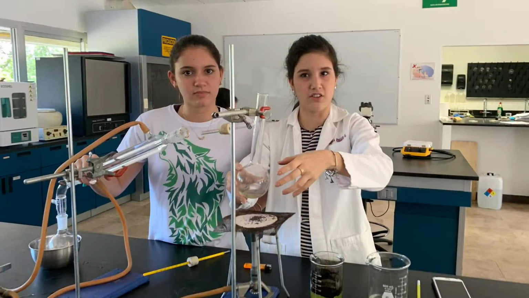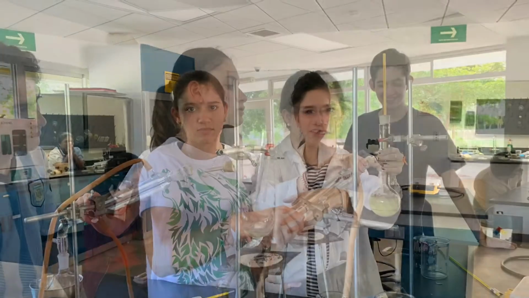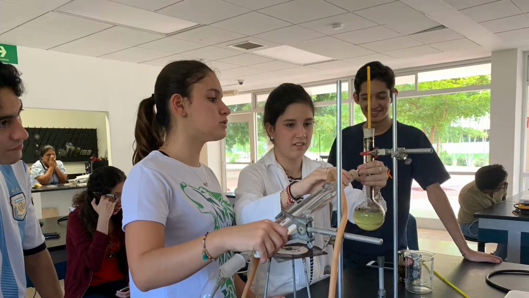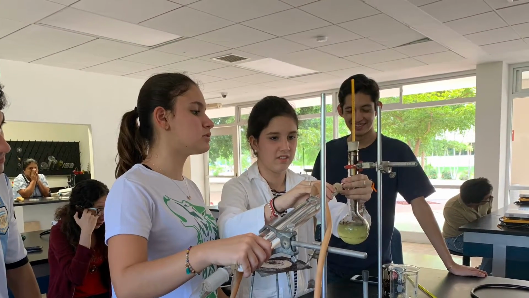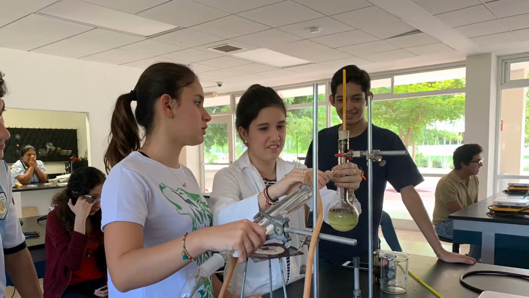But it didn't work out well, or we think it was a problem from the lab, because the fire broke the glass and we had to change everything in case the petroleum started to fall.